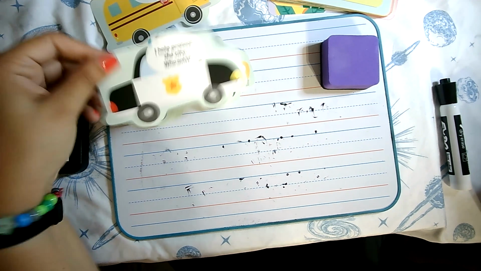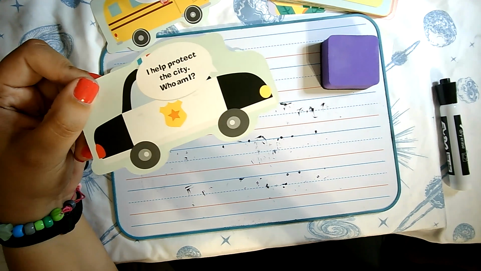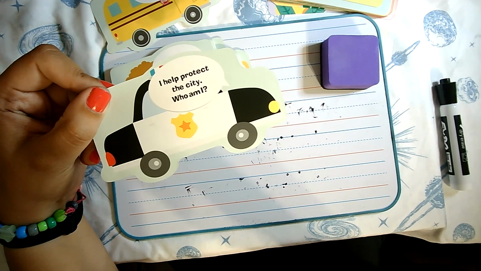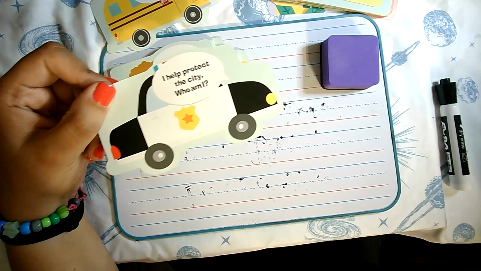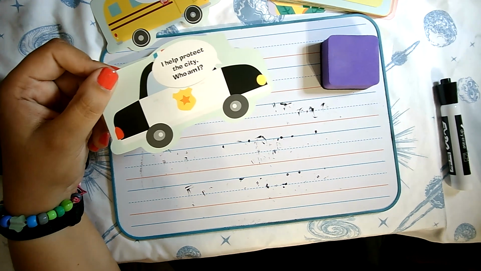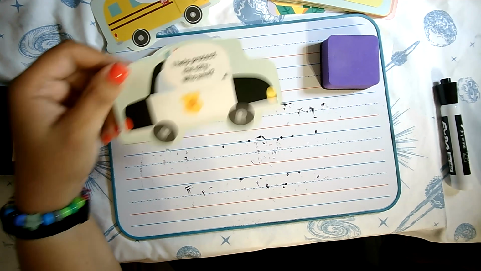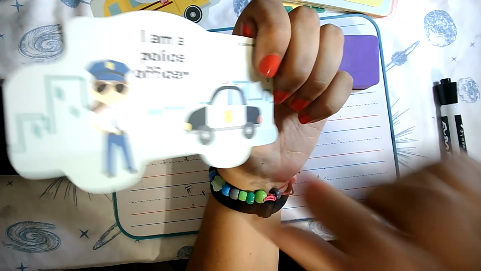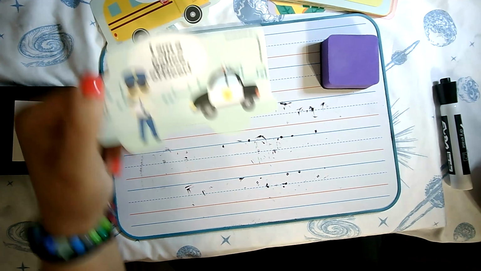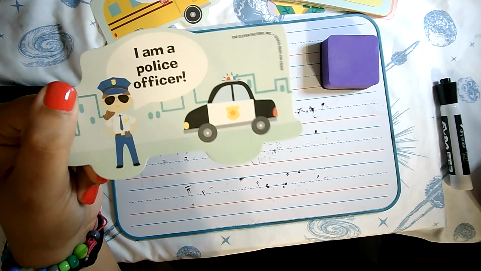Okay, look. And we have here, I help protect the city. Who am I? Ooh. Now this has to be a decodable word, right? Oh, nope, they didn't choose the decodable one. I am a police officer.